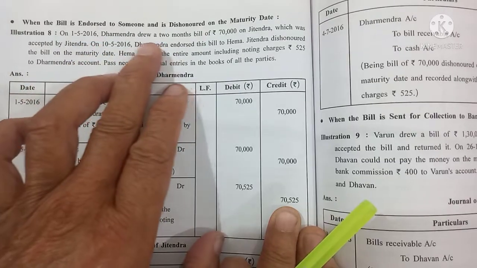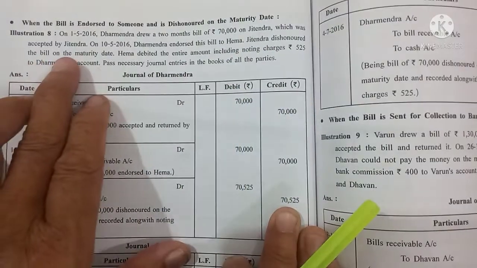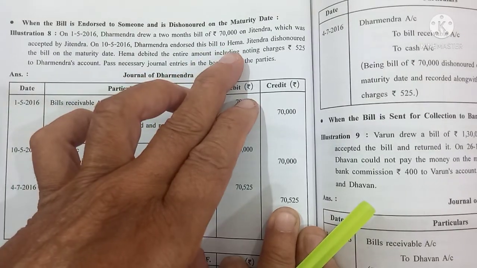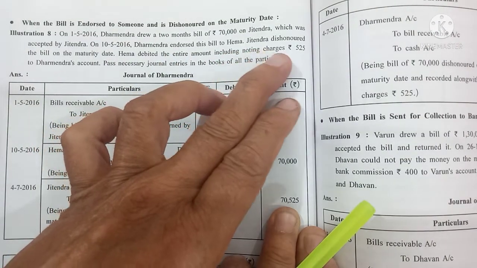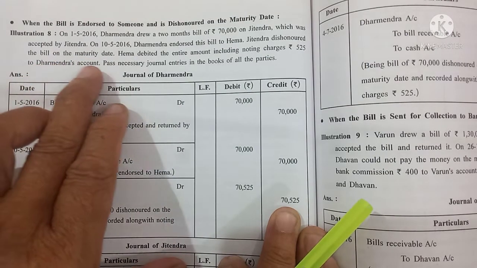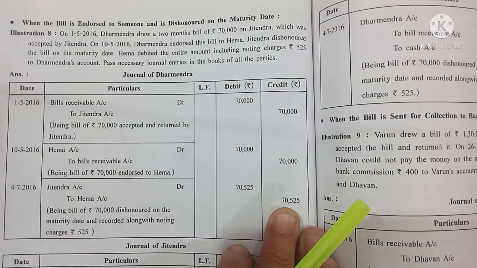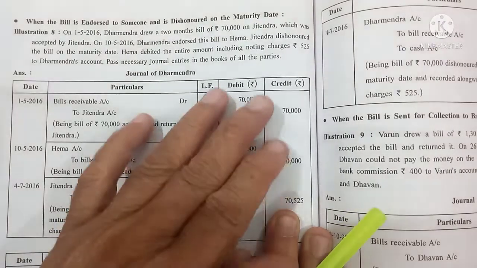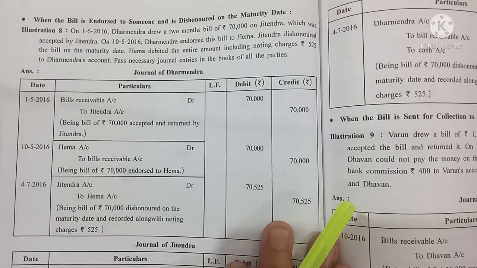On 1/5/16 Dharmendra drew a bill for 2 months of rupees 70,000 on Jitendra, which was accepted by Jitendra. On 10/5/16 Dharmendra endorsed this bill to Hema. Jitendra dishonored this bill on the maturity date, and Hema debited the entire amount including the noting charges of rupees 525 to Dharmendra's account. Pass necessary journal entries in the books of all the parties. Here all the parties are given, so for all three parties you have to pass the journal entries.